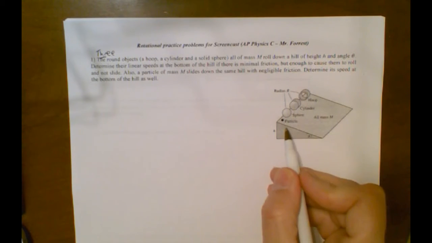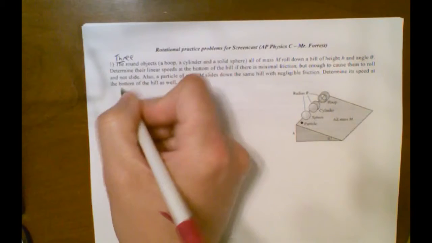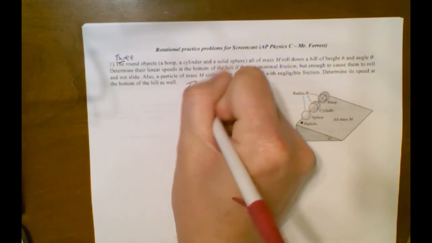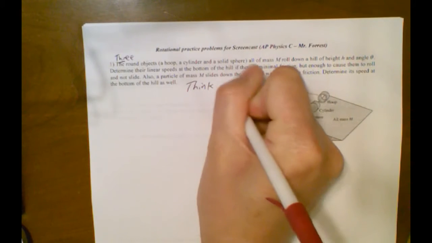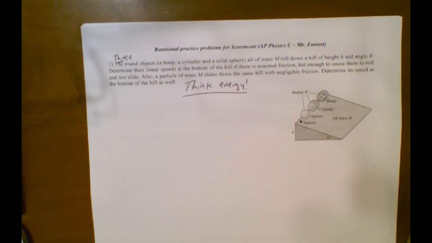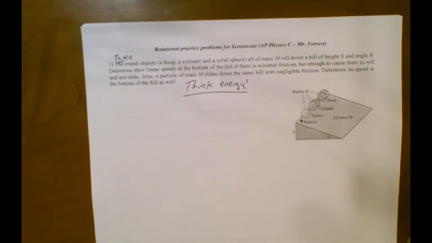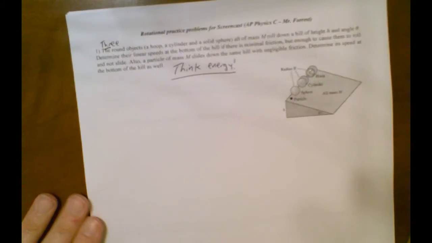All right, so there's also a particle of mass m, and it's going to slide down with negligible friction. So I'm going to do the particle first because that's the easiest. This is an energy problem, so think energy. So initially, at least, what we've got, and I'm going to move this a little bit. Sorry, trying to get my setup okay.